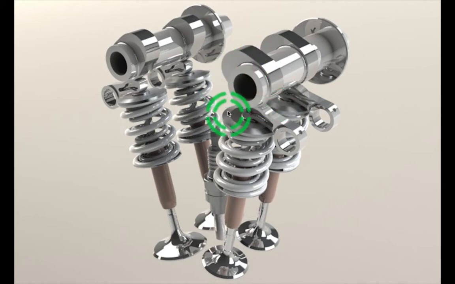If both worked together, guess what? Let's assume this was also pointing that way. If they turned together and both opened together, all your intake mixture is just going to go out of the exhaust, because that's the easiest way out.